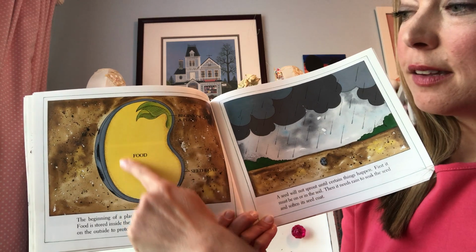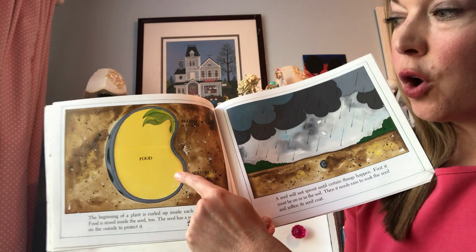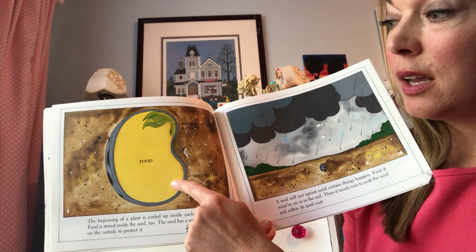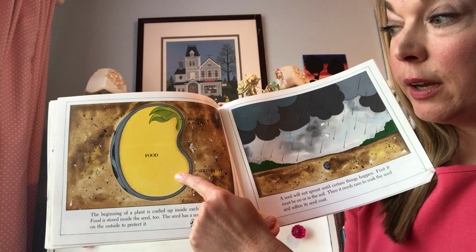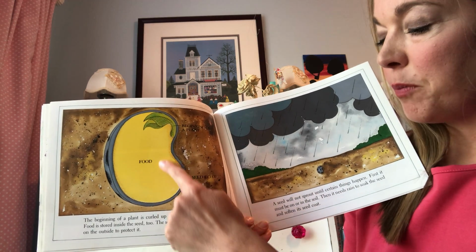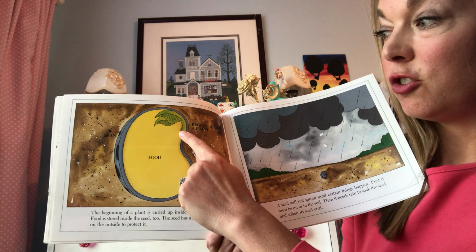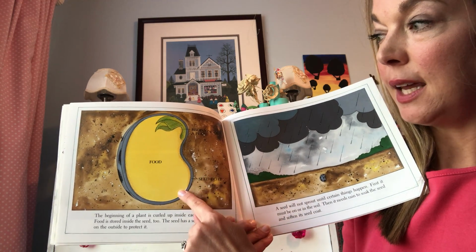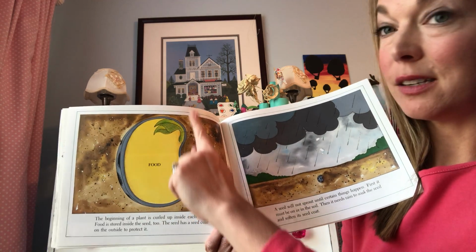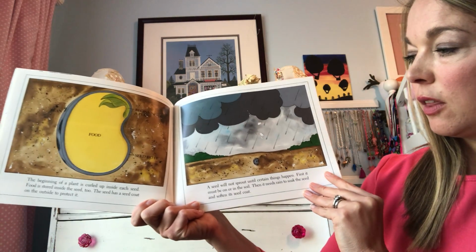And inside the seed is everything that this seed needs to grow while it is underground, except for the water and the sunshine, of course. But once this seed is placed into the ground, it has everything it needs to allow the seed coat to break and the beginning of the plant to start to shoot up and hopefully reach the air.